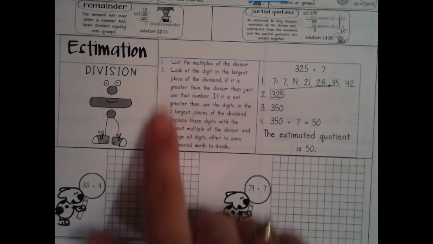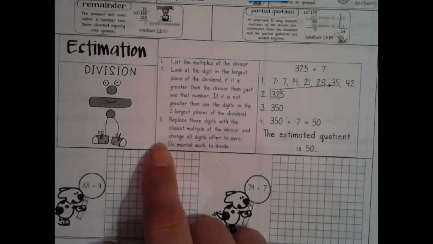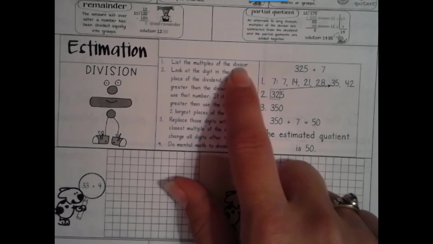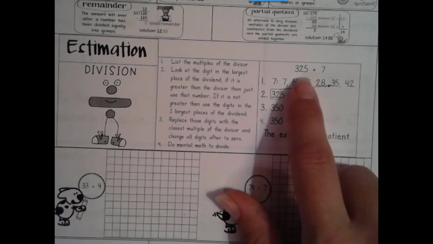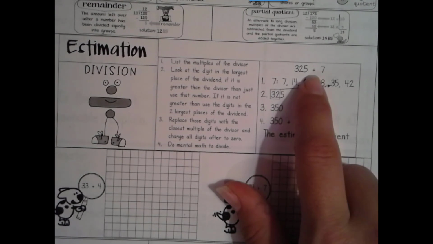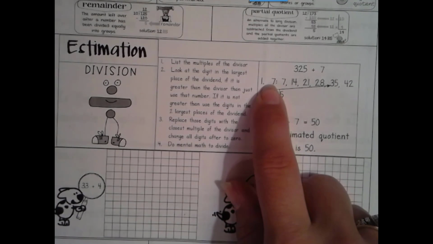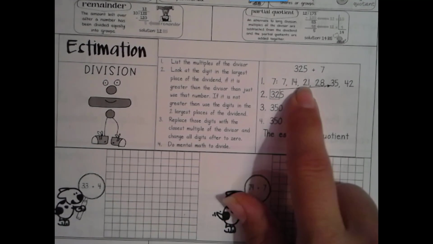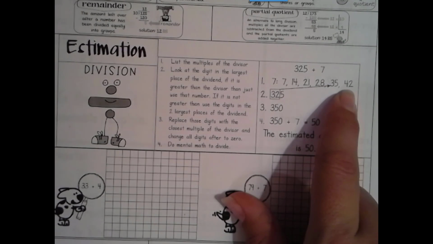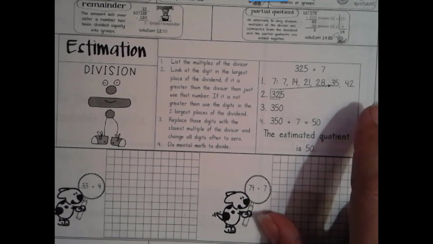So these are the steps for estimating for division. First, we want to list the multiples of the divisor. So in this example, 325 divided by 7. 7's our divisor. We list the multiples: 7, 14, 21, 28, 35, 42. And we can keep going if we need more.